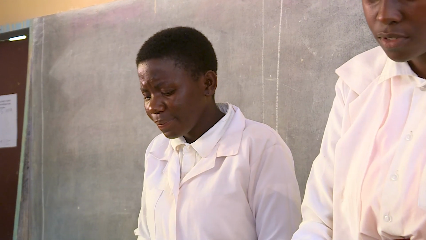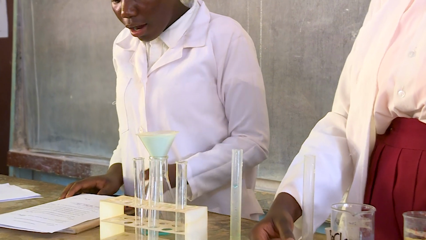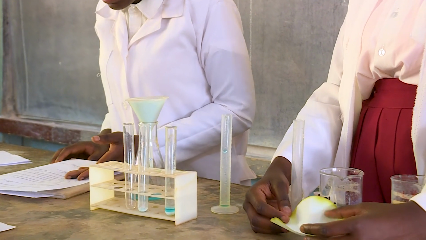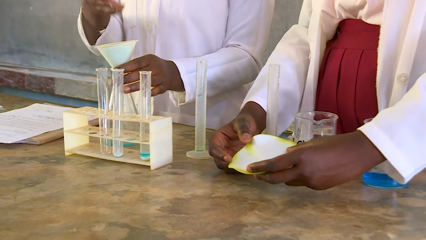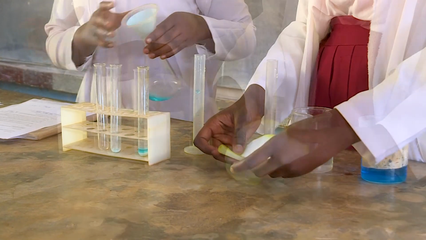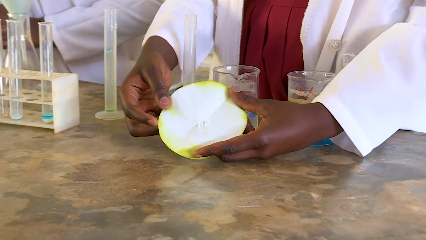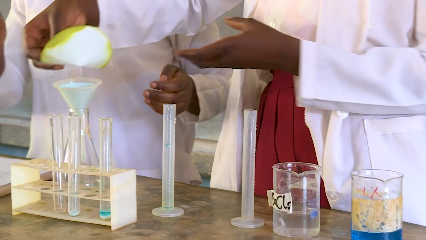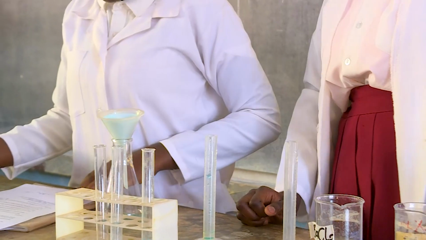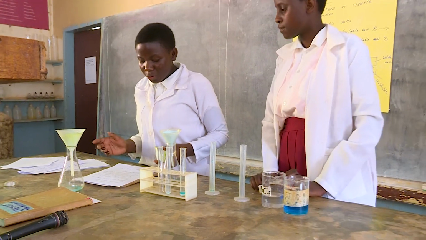Then the fourth procedure, we wash the precipitate, which is the solid residue, and in this case the residue has remained on the filter paper, as you can see. Then lastly, allow the precipitate to dry.